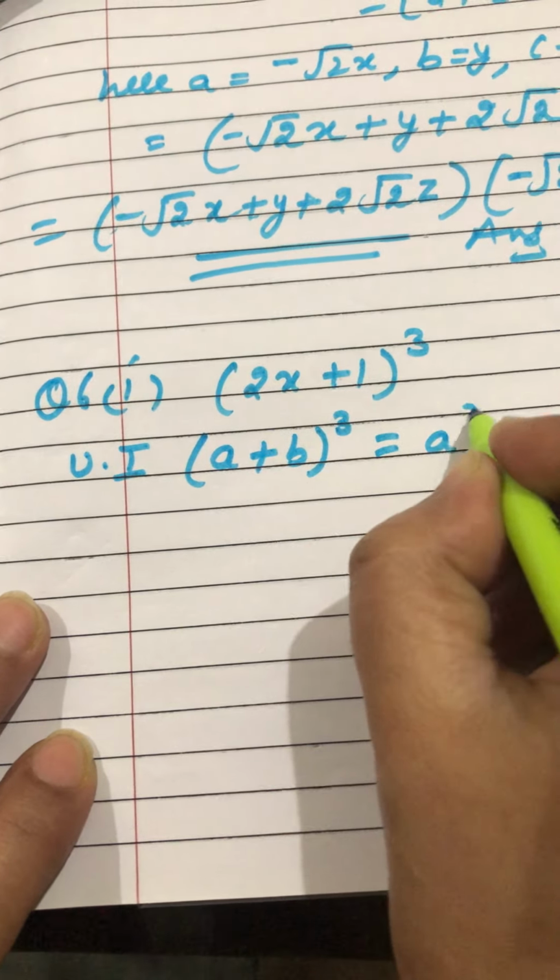Third part is 3 by 2x plus 1 whole cube. Again, if we compare this sum with the identity, a plus b whole cube is equal to a cube plus b cube plus 3ab into a plus b. So here, what is a here? First term is a, 3 by 2x, and second term is b is 1.